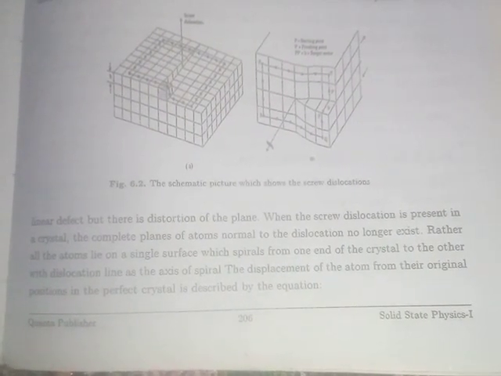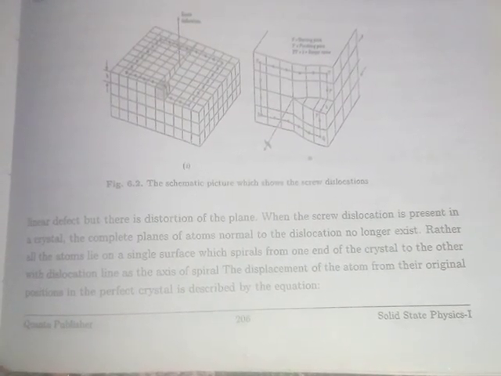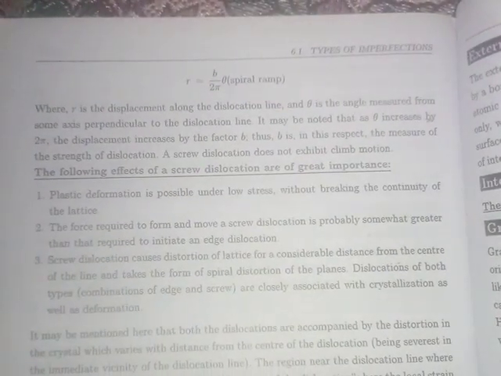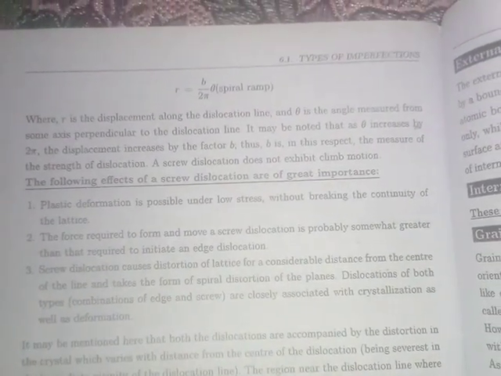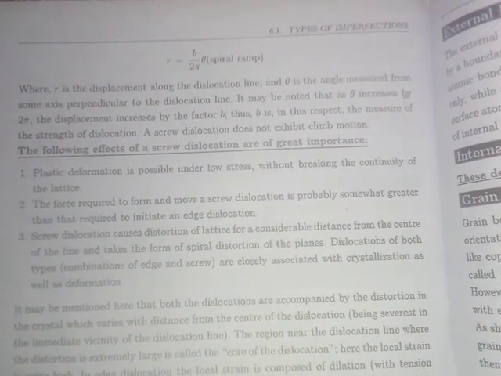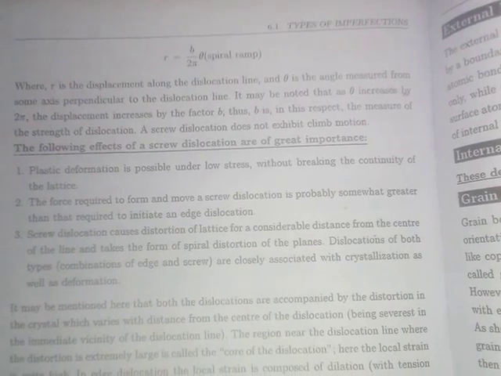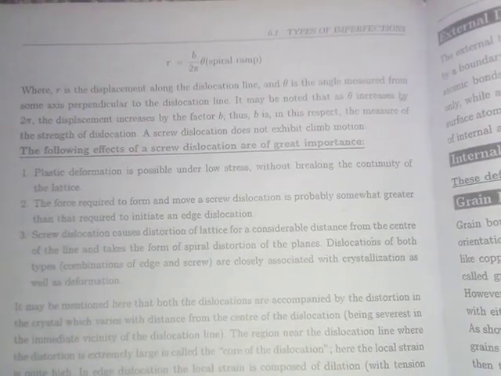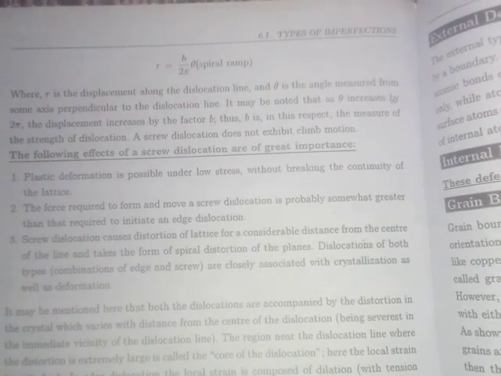The displacement of the atoms from their original position in the perfect crystal is described by the equation R = bθ/2π, a spiral ramp, where R is the displacement along the dislocation line and θ is the angle measured from some axis perpendicular to the dislocation line.